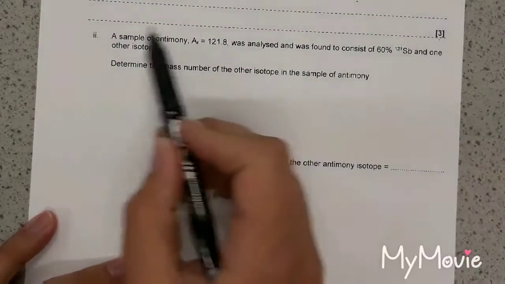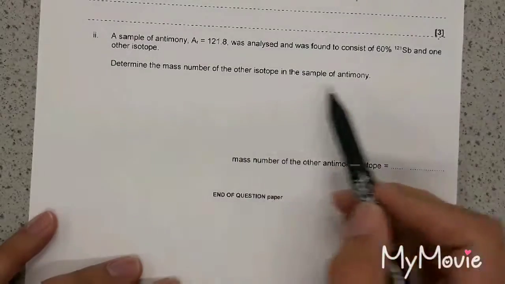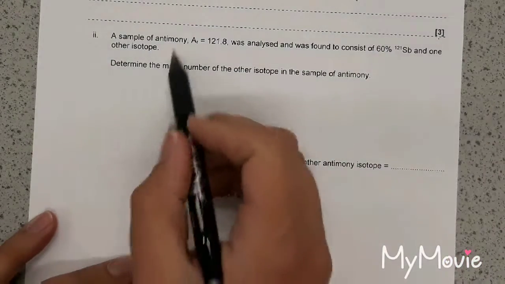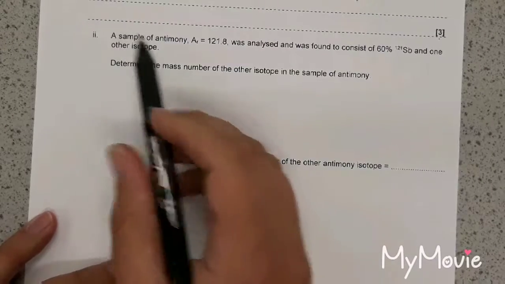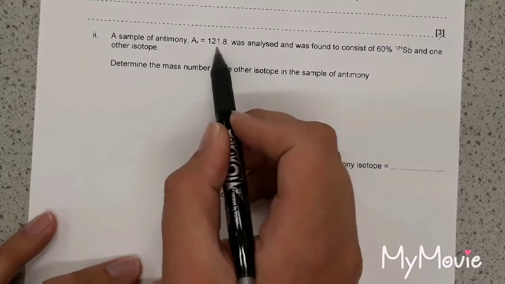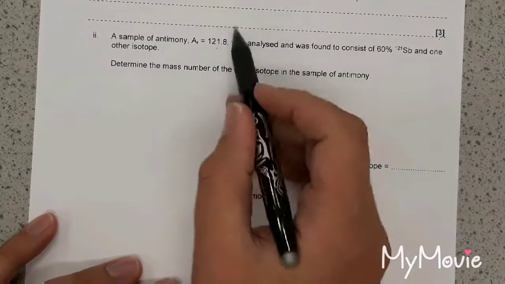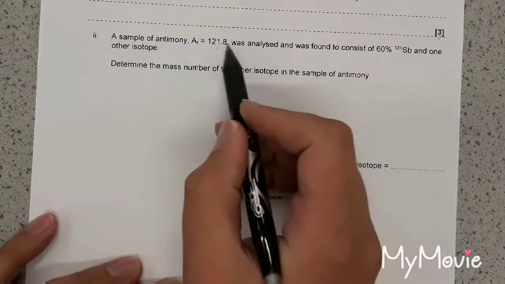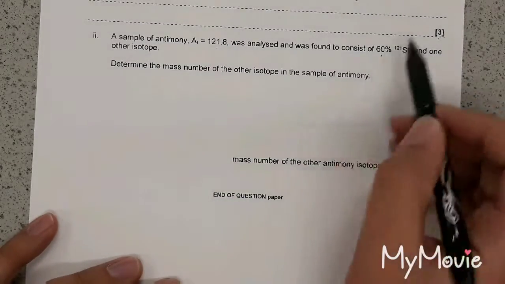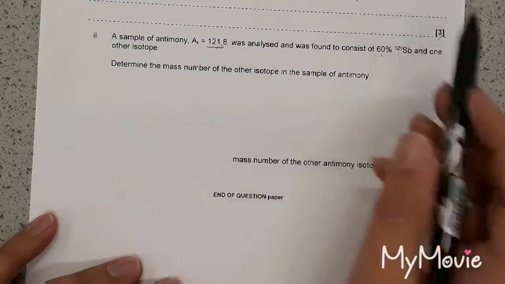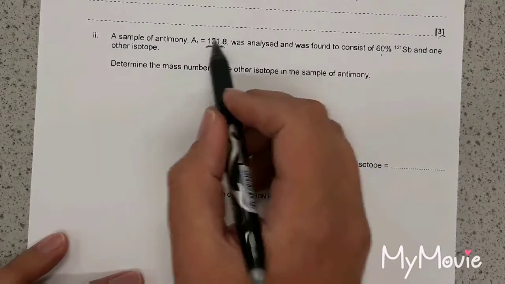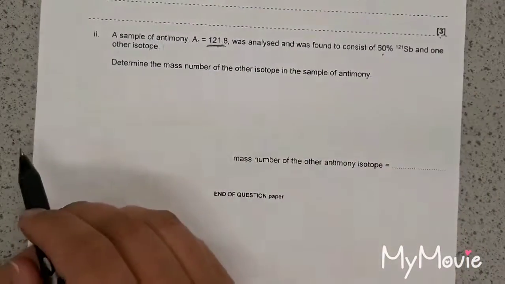So this is more difficult than a normal relative atomic mass calculation because you're having to figure out what the mass number of the other isotope is, rather than trying to calculate the actual final value. All the ones you'd have done in practice would have been the sum of all the isotopic masses multiplied by the abundances all over 100 to give you this answer. So instead, we've got to work backwards. You've got to work with a little bit of algebra to figure out what your missing isotope is.